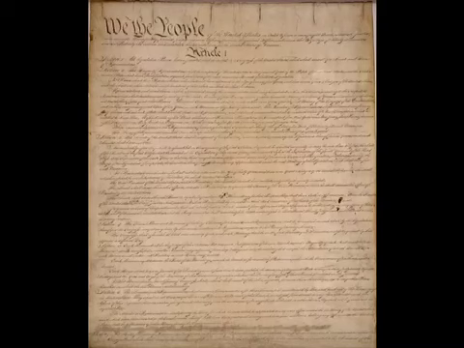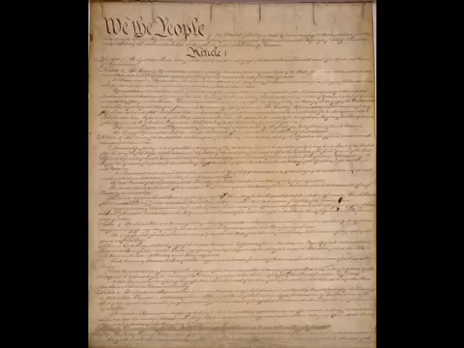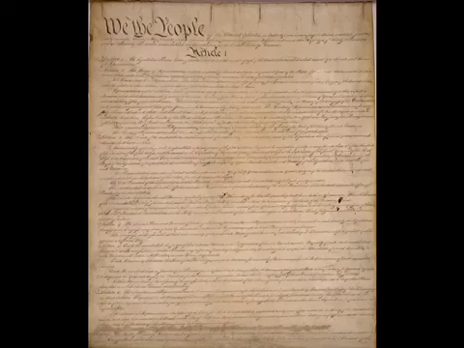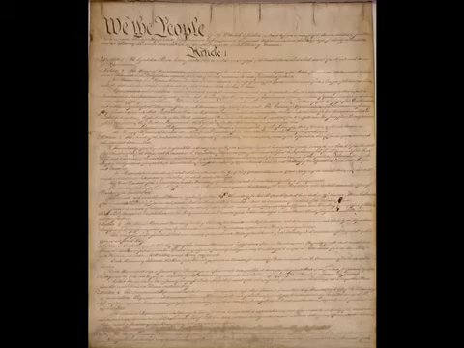The Constitution of the United States was ratified on July 28, 1788. To ratify means to sign or give formal consent to a treaty, contract, or agreement, making it officially valid. So, in other words, that means that the Constitution was put into place on July 26, 1788.